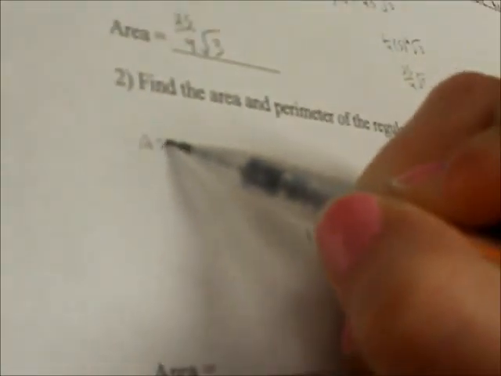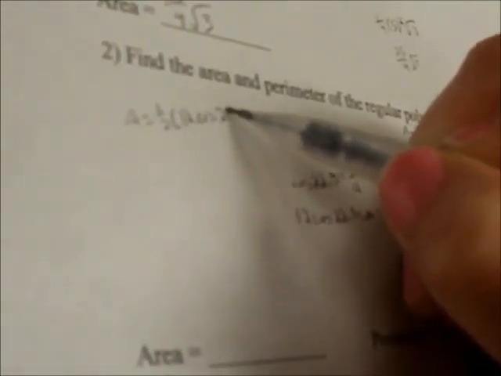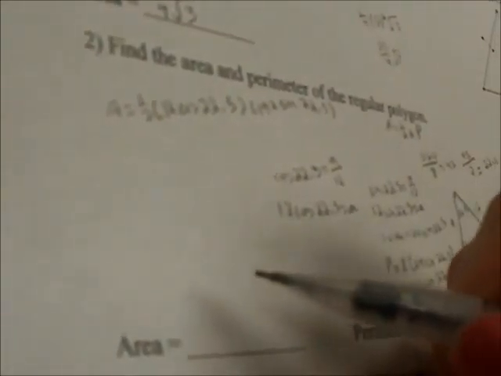And now you just plug in the equation: area equals 1/2 of 12 cosine of 22.5 times 192 sine of 22.5. Plugging that into your calculator, you get an area equal to 407.29, and a perimeter equal to 73.47.